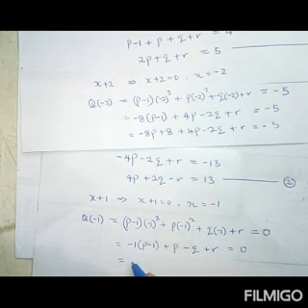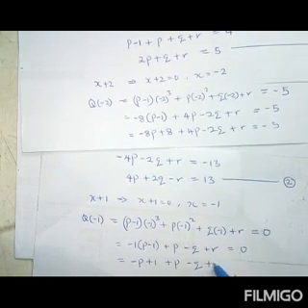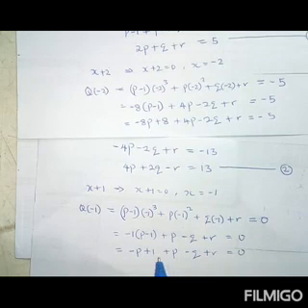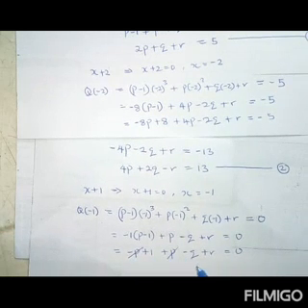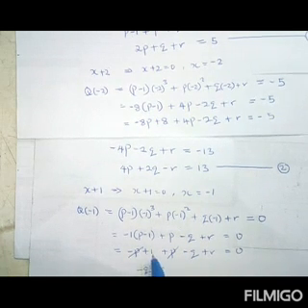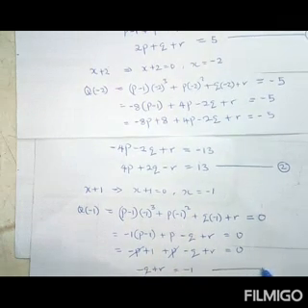If you open this bracket, you have minus p plus 1 plus p minus q plus r is equal to 0. If you take a closer look, this is a minus p, this is a p, so 2 of them will cancel. So what I have here is minus q plus r. This one will go to the other side to be minus 1. This will be your equation 3.